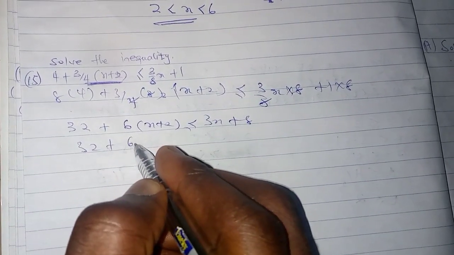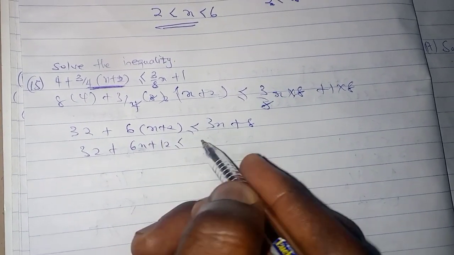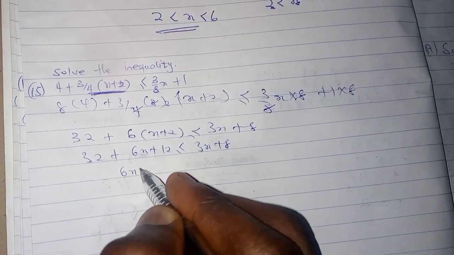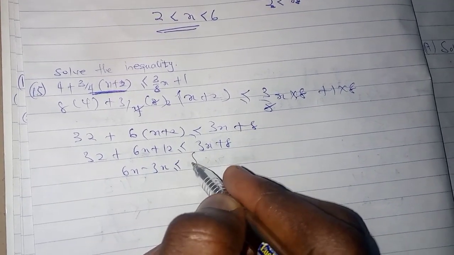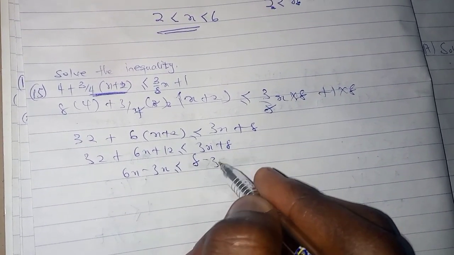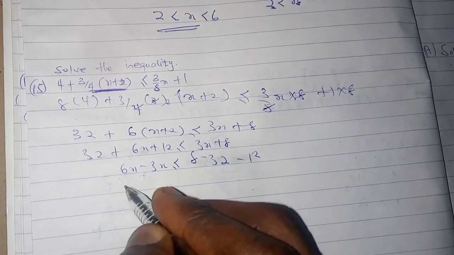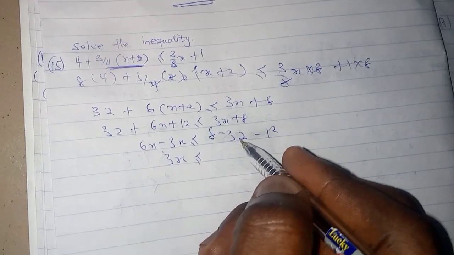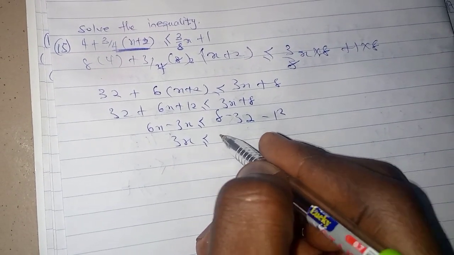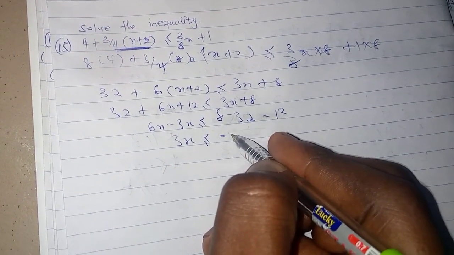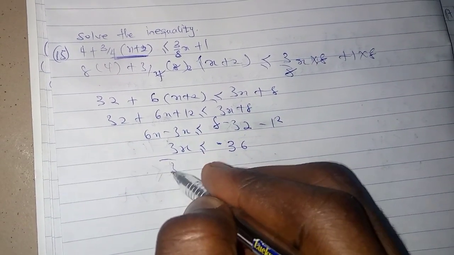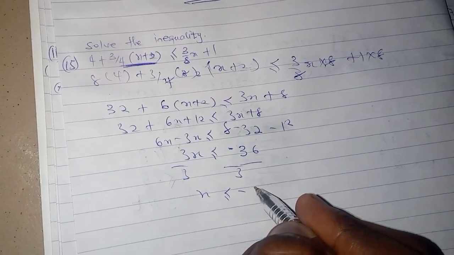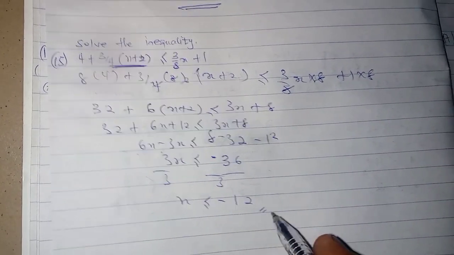Simplifying, 6x plus 12 less than or equal to 3x plus 8. 6x minus 3x less than or equal to 8. Crosses to the left, 32 minus 12. 3x less than or equal to 8 minus 32 is negative 24 minus 12 again, negative 36 over 3. So x is less than or equal to negative 12. That's your answer.